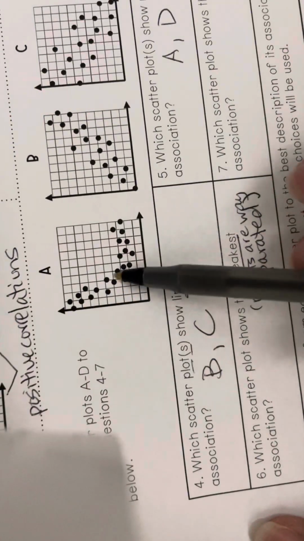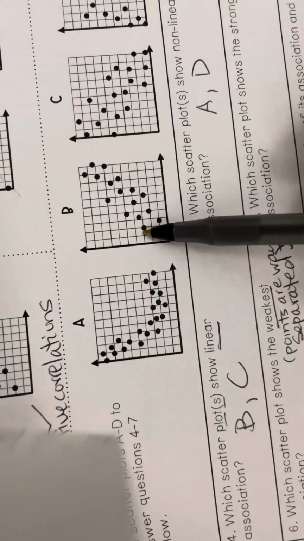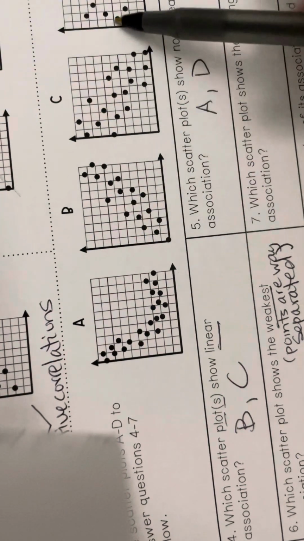So these are pretty tight. A little loose, and kind of tight. So between these two, which one has them looser, like more spread out? C, right? So I'm going to put C. And it's only one because it didn't say plots.